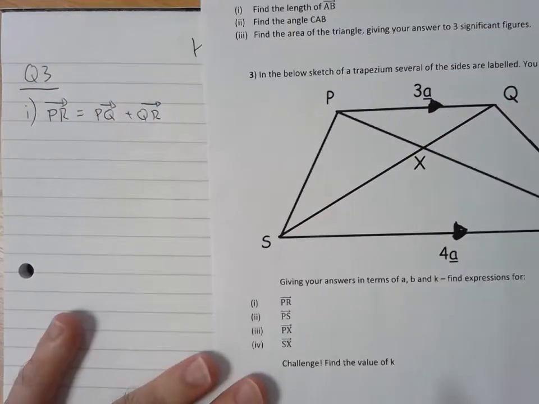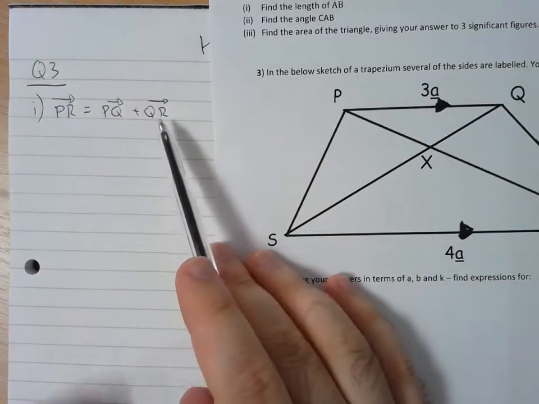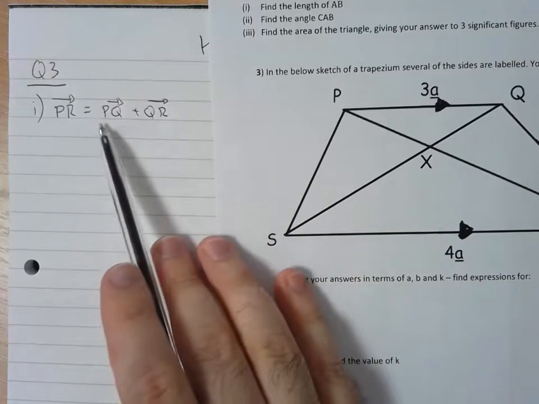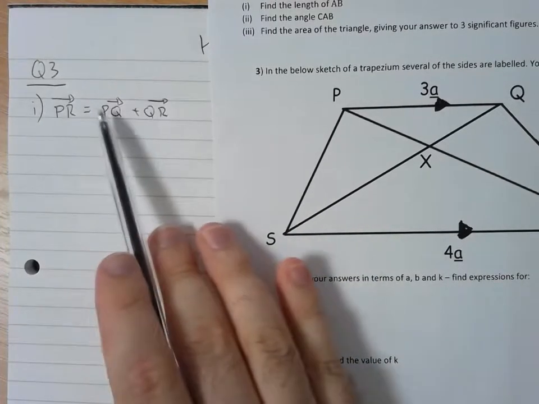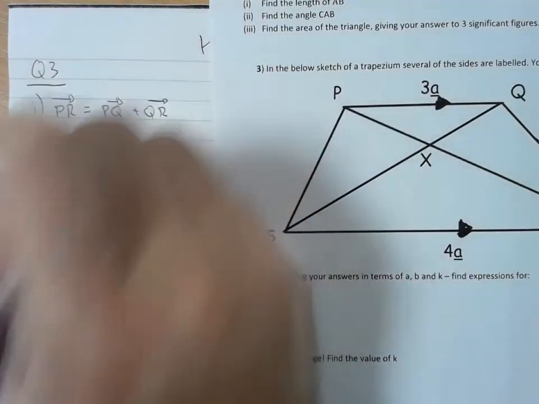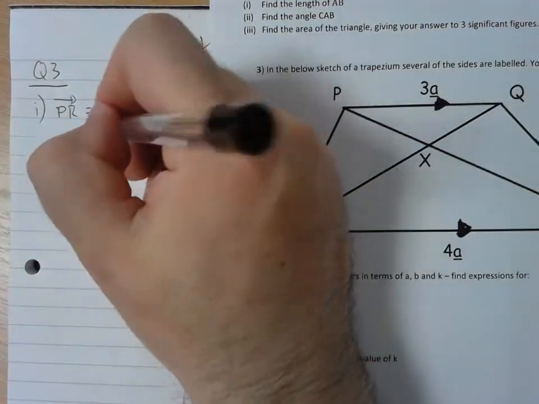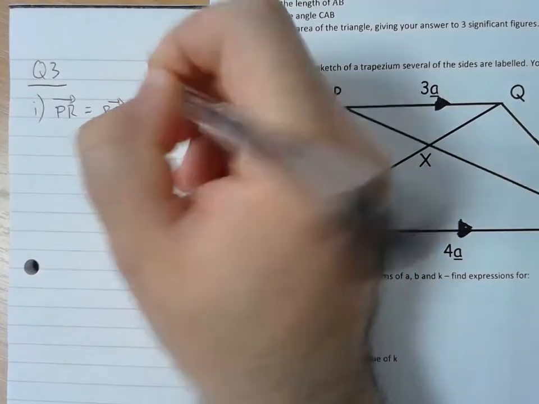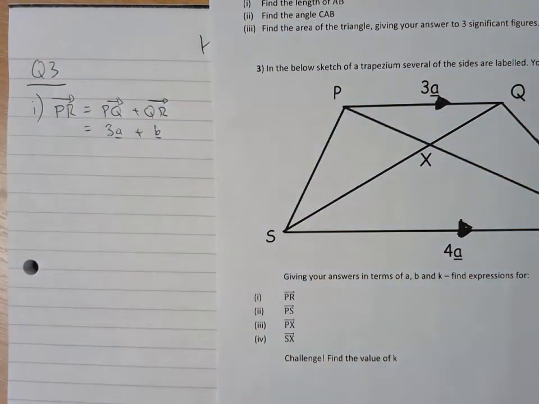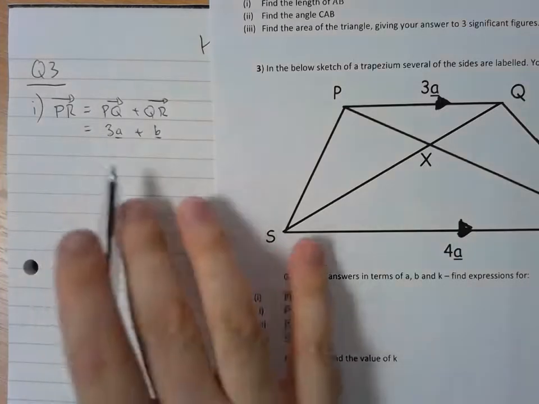This is one bit that's very good mathematical notation, making sure you're writing down every single step you've got. This now follows a trail, so we go P to R by going P to Q, Q to R, no one can dispute that's the answer. Equals, P to Q is now 3A, plus Q to R is B. And that's that first part of the question done. No simplifying to do there.